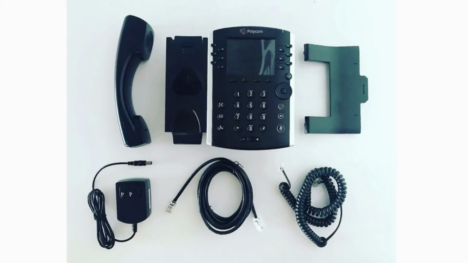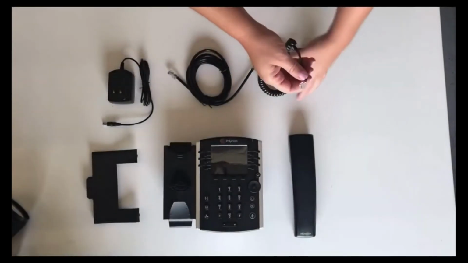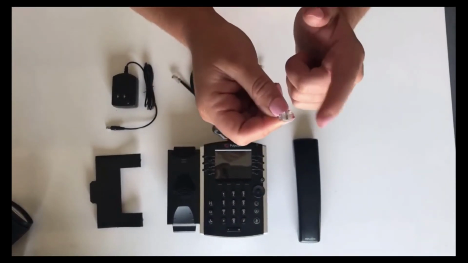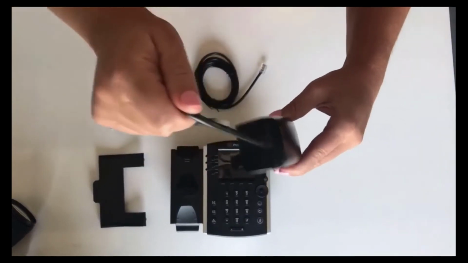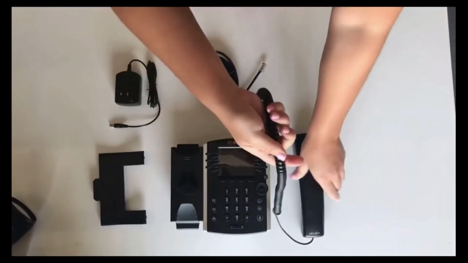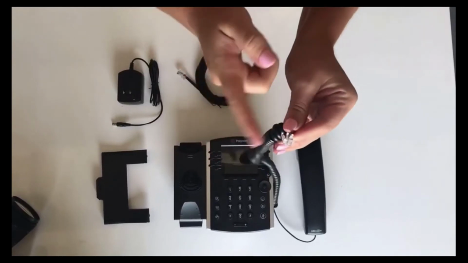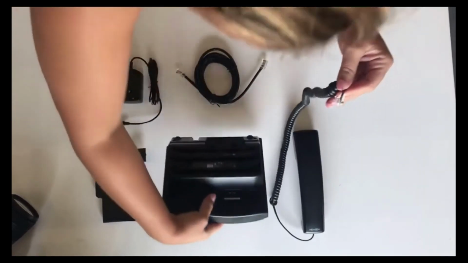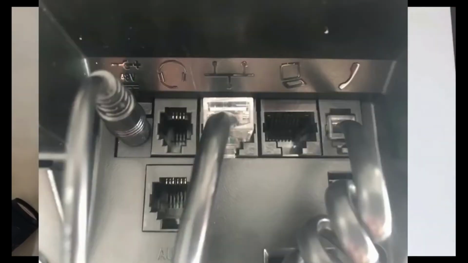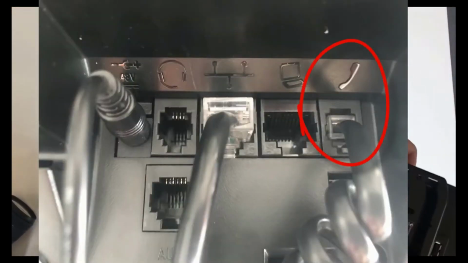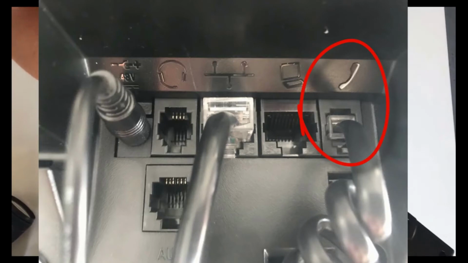Next, we're going to get started on plugging in the phone. First, we're going to start with the spiral cord. This is the phone cord. The tip goes into the bottom of the phone. Make sure it snaps so it's secure. Then we're going to take the other end and plug it into the back of the phone. You want to keep on the lookout for a little phone icon. It is indicated above the plug.